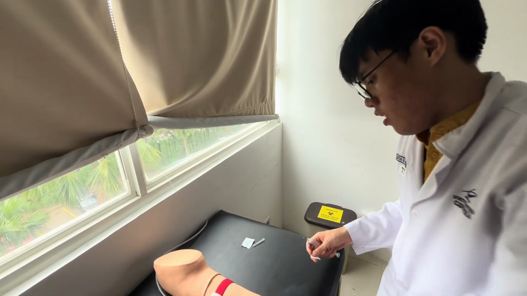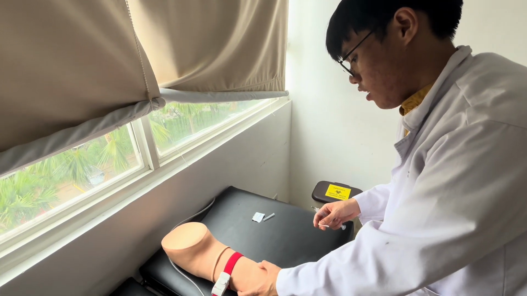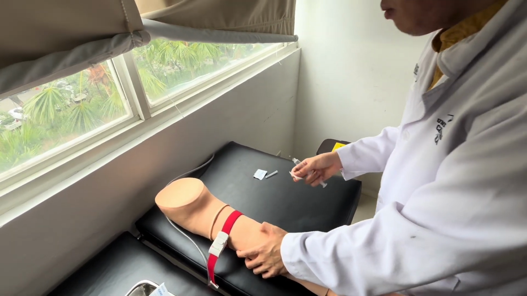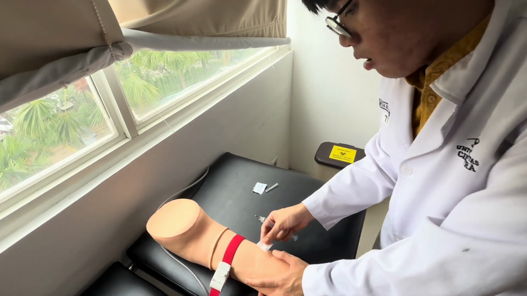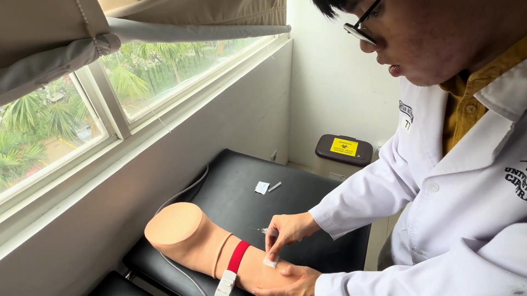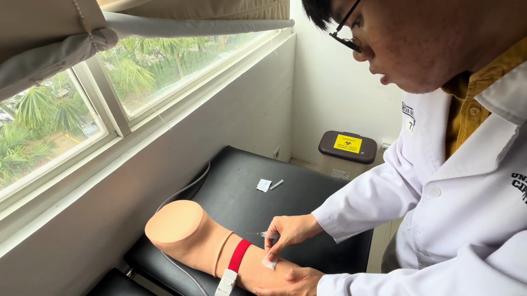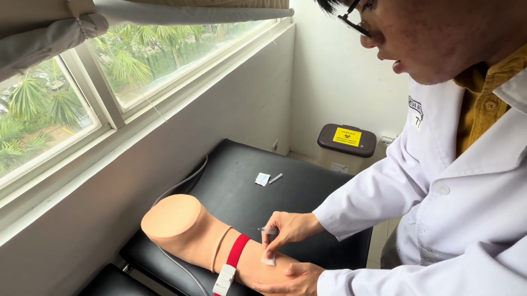an alcohol swab, and let's say I'm going for the vein right here. The median cubital vein would be the most commonly used and the easiest one. So just apply the alcohol swab. Make sure it's inside to outside.